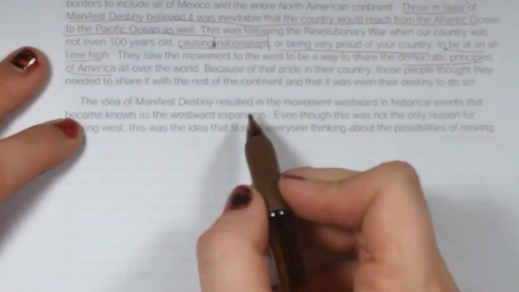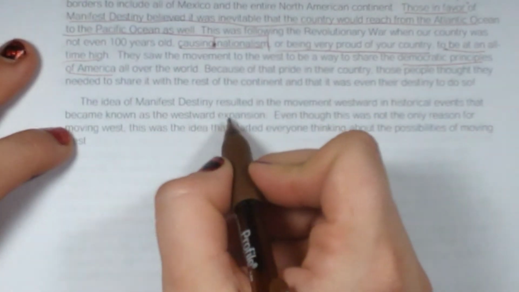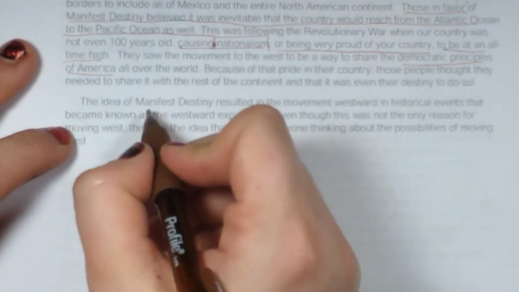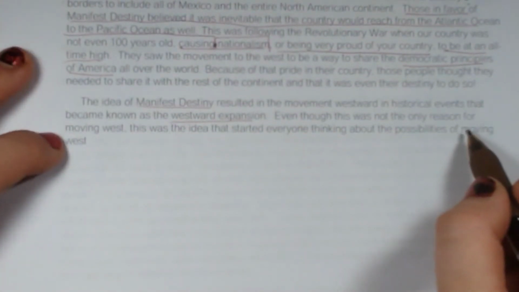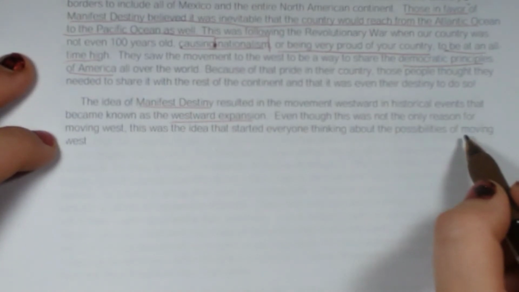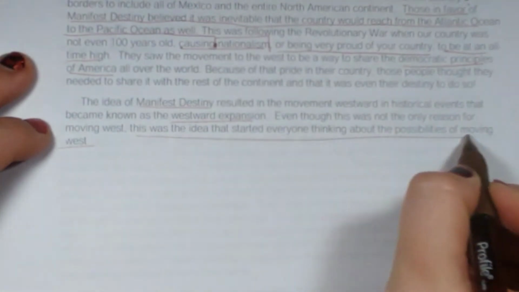The idea of manifest destiny resulted in the movement westward and historical events that became known as the westward expansion. So the events that happened after manifest destiny were western expansion. Even though this was not the only reason for moving west, this was the idea that started everyone thinking about the possibilities of moving west. All right, so those are some good things that I can come up with for my plans.